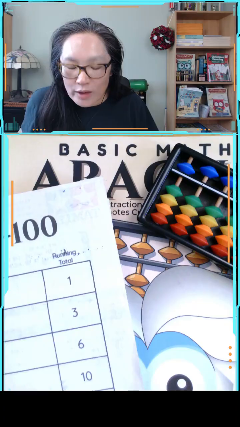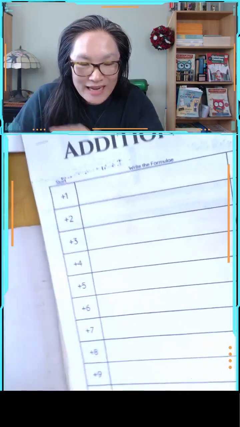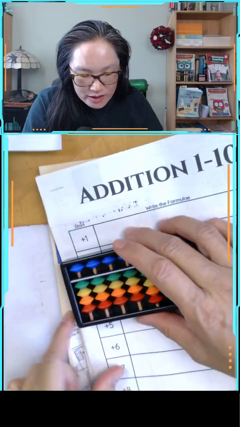Thank you, Miracles. So right now, what I have in the works is this thing called addition. What it is, we are going to be adding. And there's also a subtraction one too.